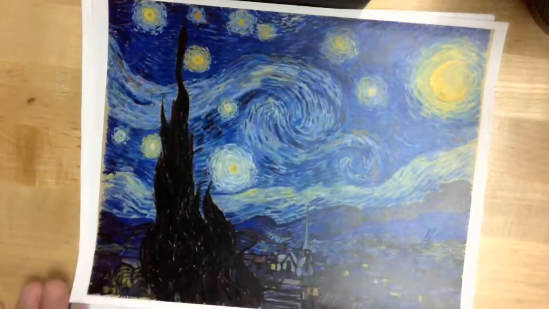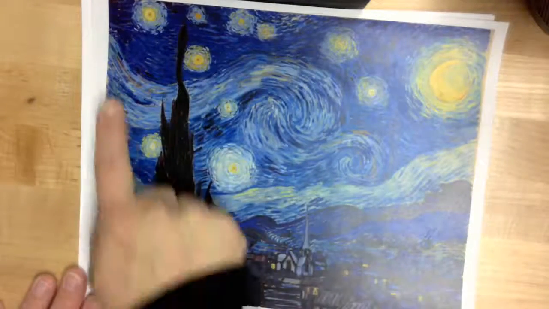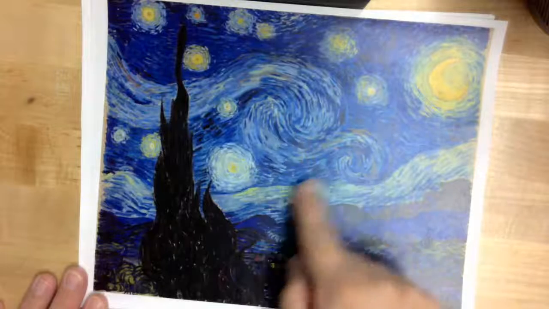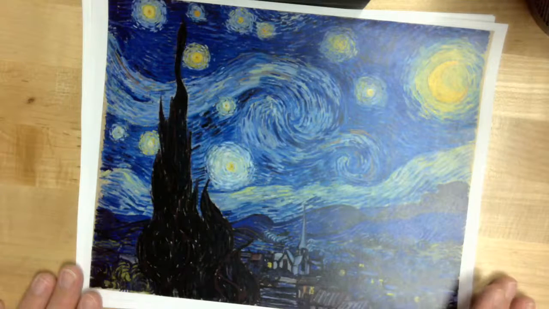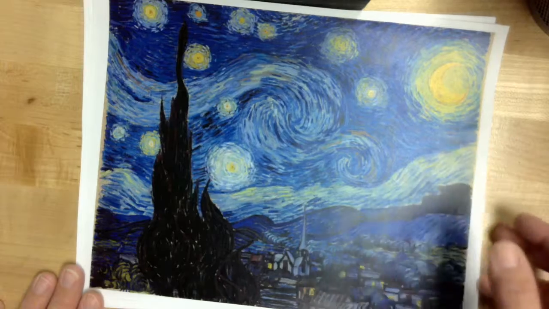This is one of my favorites. Starry Night has a ton of movement. If you look at the sky, you can see all the swirls and the swishes coming through the night sky. So it gives that illusion of the wind blowing or movement in the night sky.